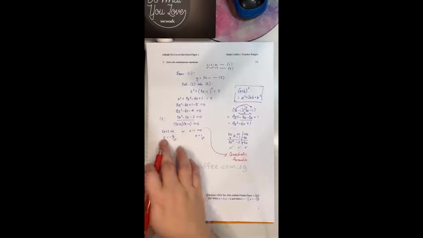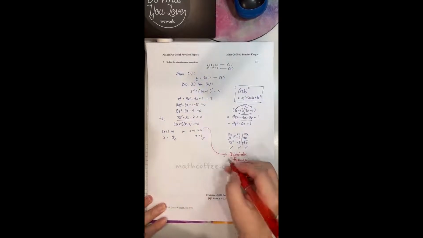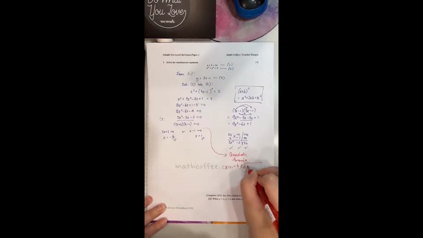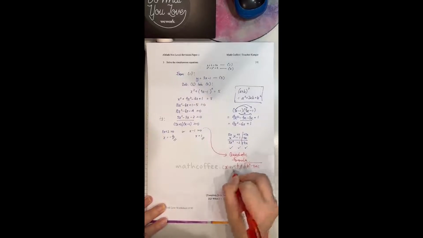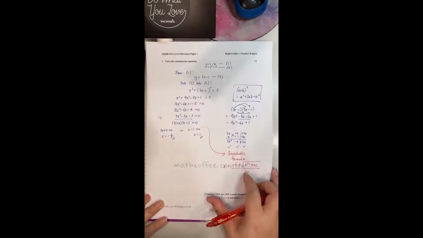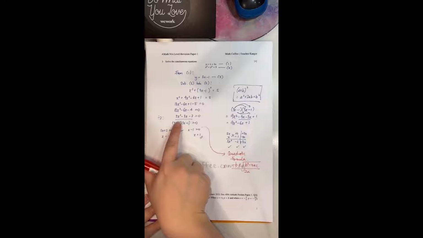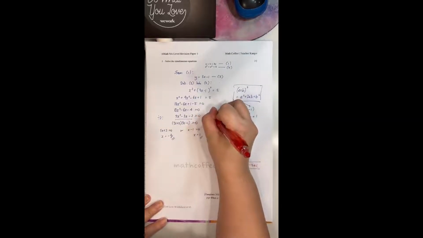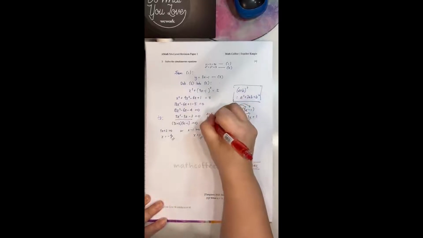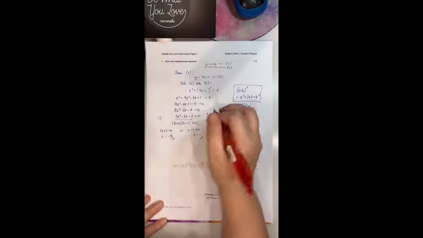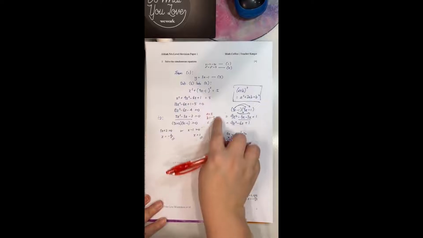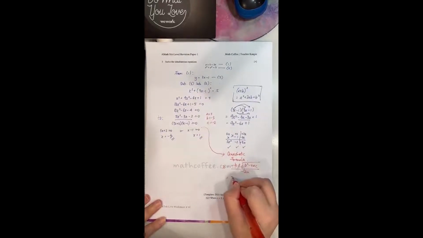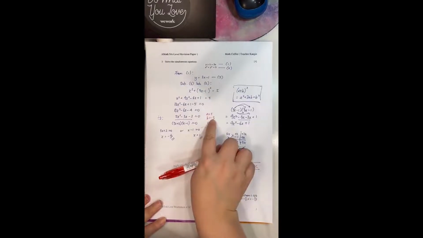Okay, so now over here, the quadratic formula is x equals to minus b plus minus square root of b squared minus 4ac over 2a. So let's sub in. Over here, my a is 5, my b is negative 3, my c is negative 2. So just sub it in. You will get minus, careful, your b is negative 3.